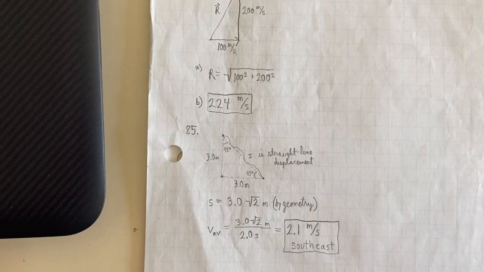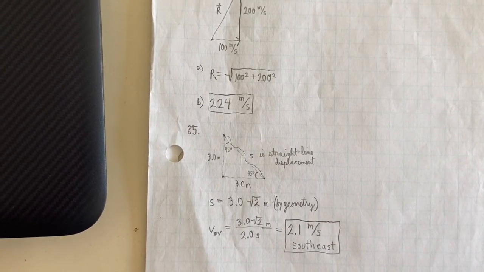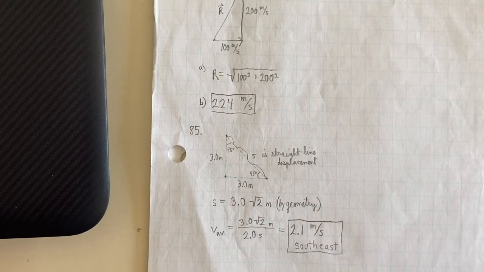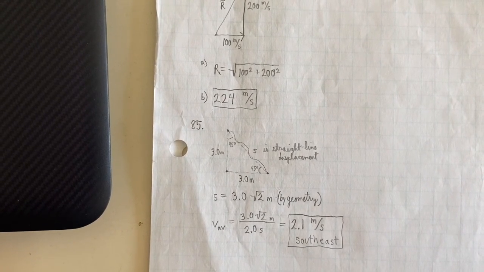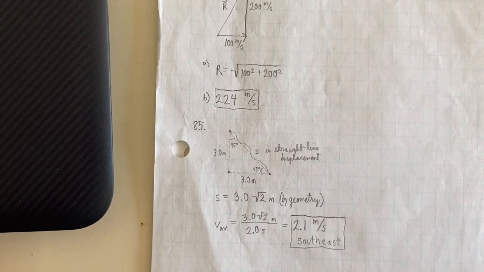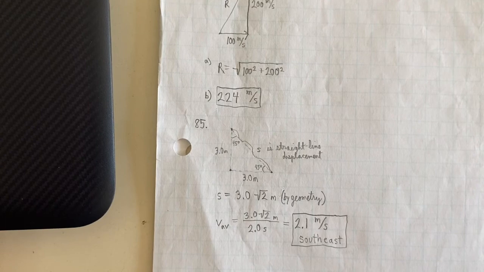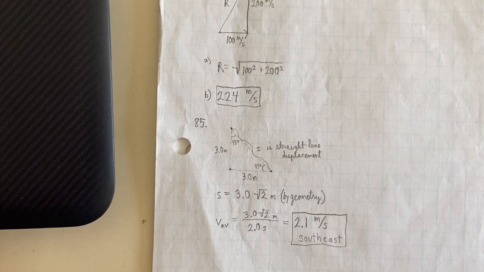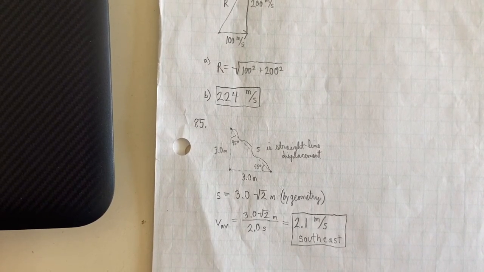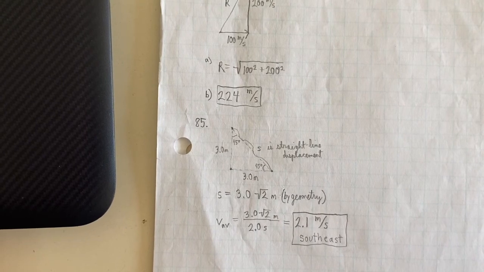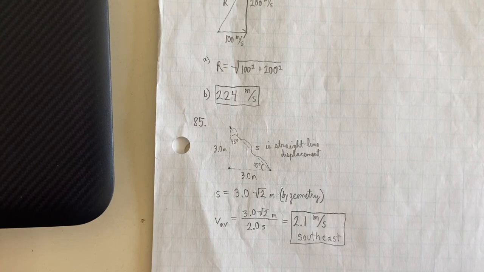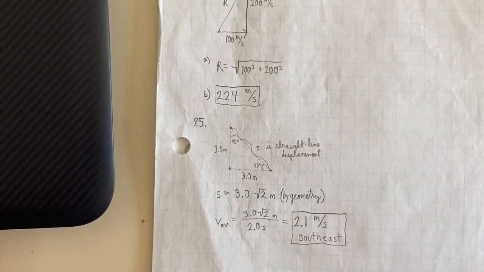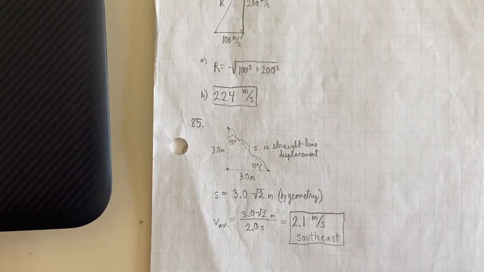All right, so then we just use our regular triangles. You know how we have common triangles, 45, 45, 90, 30, 60, 90, 3, 4, 5. Well, we know this is a 45, 45, 90. Therefore, the hypotenuse is always root 2 times the leg. And so it's 3.0 root 2 meters. The average velocity then is going to be displacement divided by time. So 3.0 root 2 meters divided by 2.0 seconds gives us 2.1 meters per second southeast.